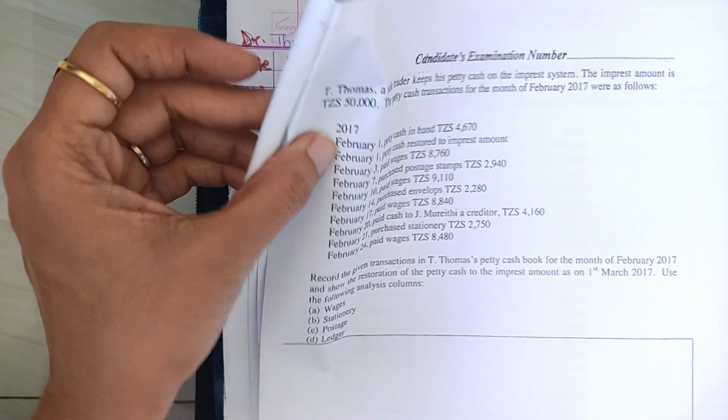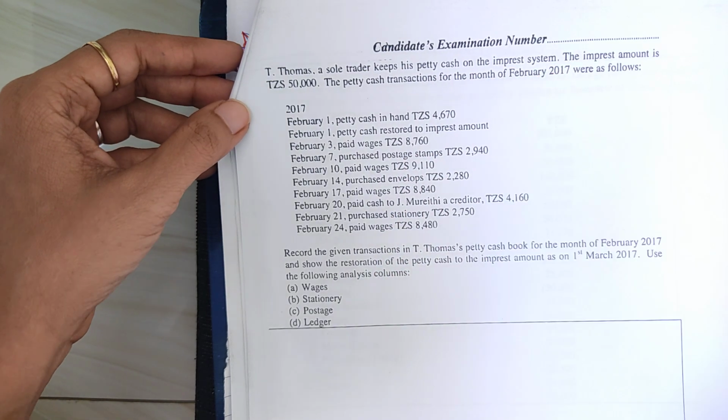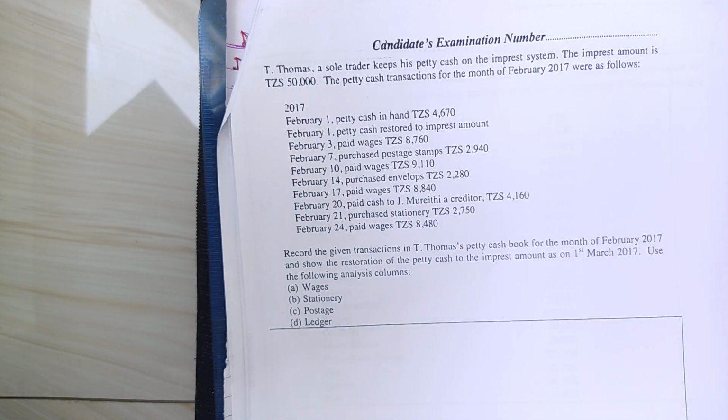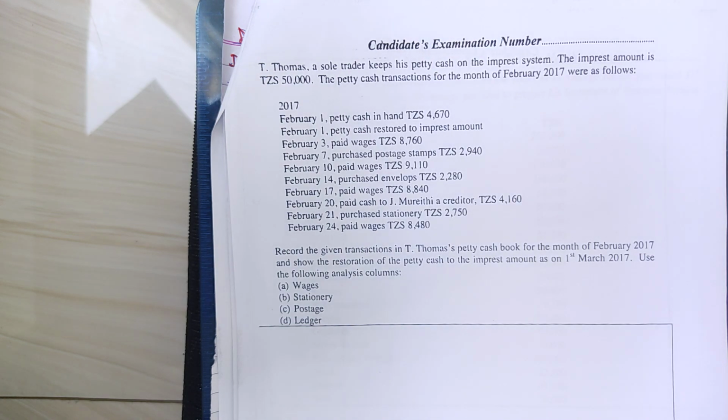Question number 6. T. Thomas, a sole trader, keeps his petty cash book on the imprest system. See, what does imprest system mean? It is a system for supplying and controlling petty cash, in which the petty cashier is given an initial cash amount called a float, sufficient for a particular period of time, and at the end of the period the petty cashier is reimbursed with an equal amount to what is spent, to restore the initial level of cash.